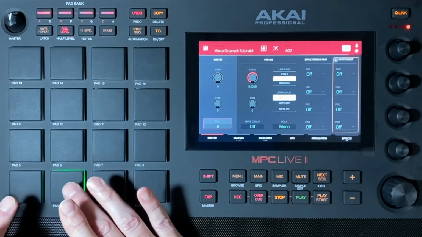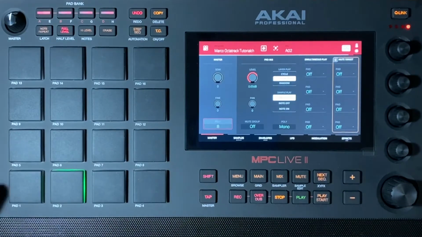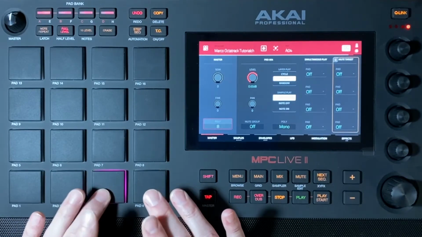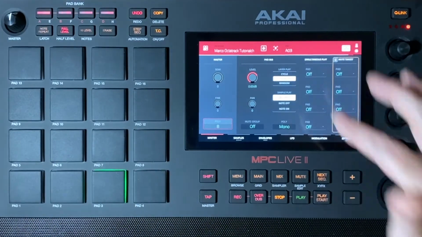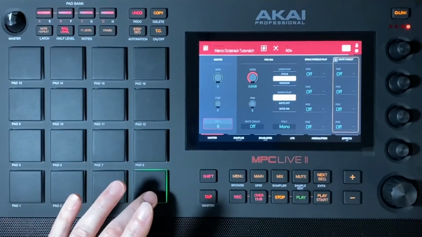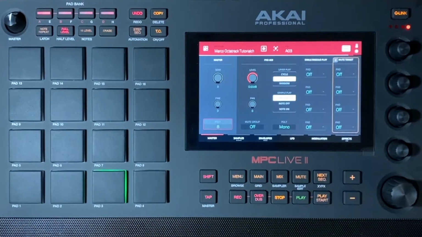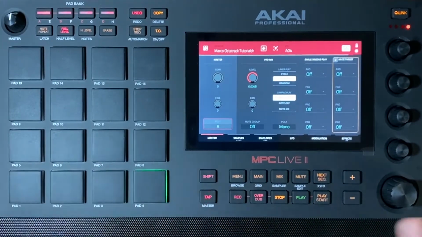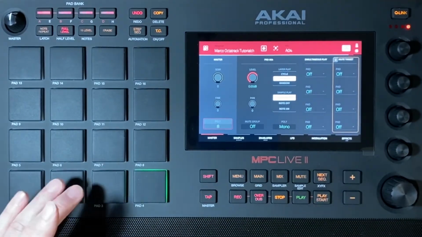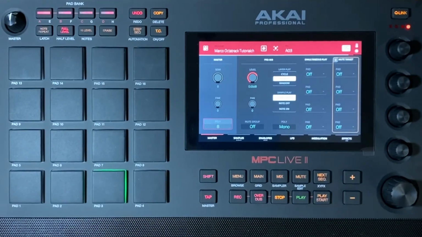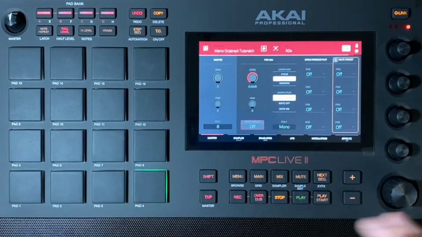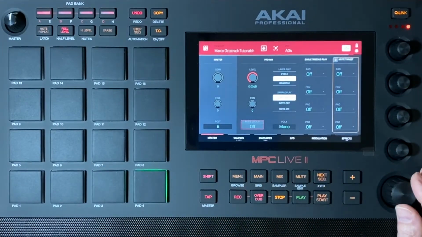So now the 808 keeps playing when the snare hits, but we want the hi-hats to cut each other off. So what you do is you notice up here at the top in the red, that is changing. It's telling me the name of the pad. So A3 and A4 are hi-hats, so they need to cut each other off. So you hit A3 and touch right there and put that in mute group 1, and A4 also in mute group 1.